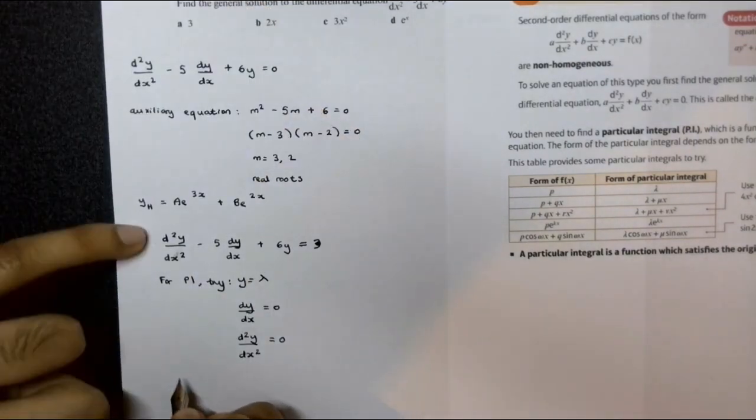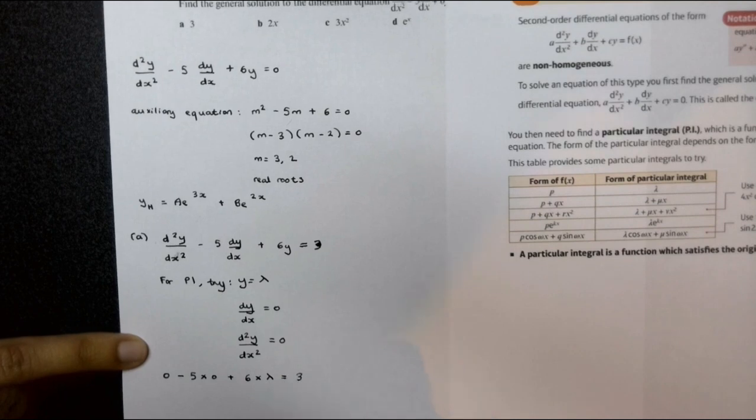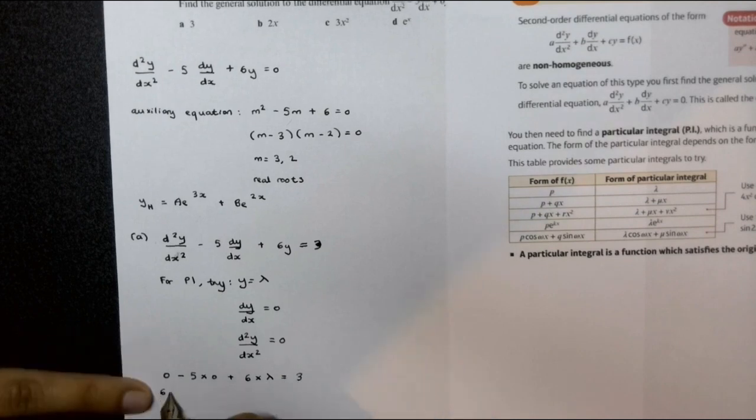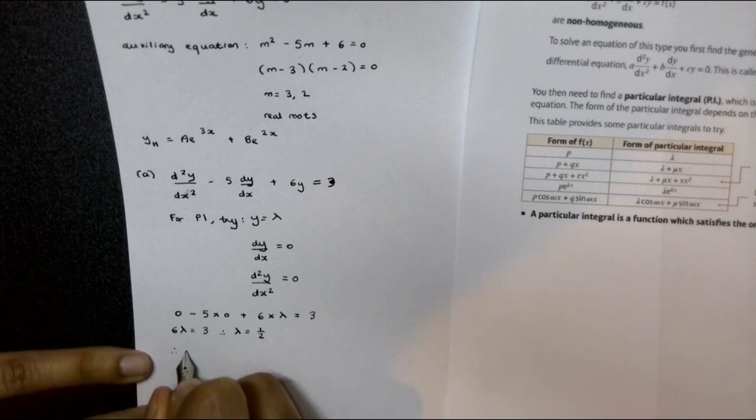So we have 0 minus 5 lots of 0 plus 6 lots of lambda equals 3. 6 lambda is equal to 3. Lambda is equal to 1/2. So knowing that lambda is equal to 1/2, we can therefore conclude that the particular integral is equal to 1/2.